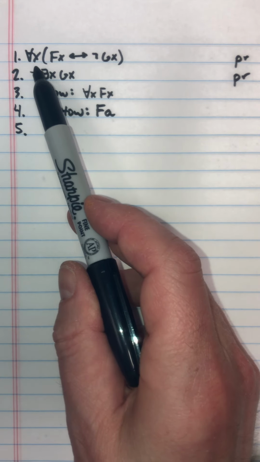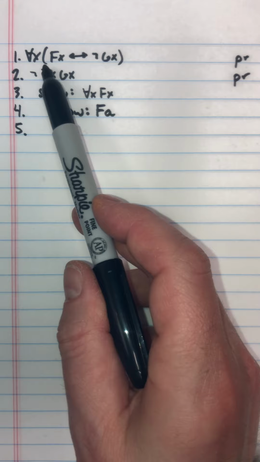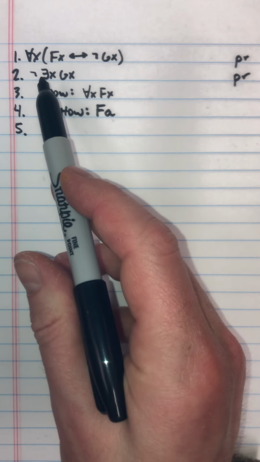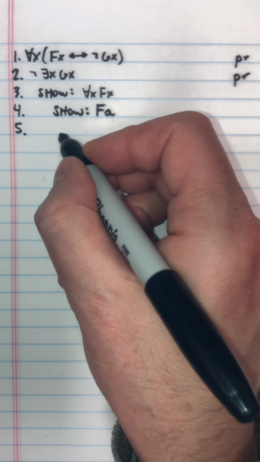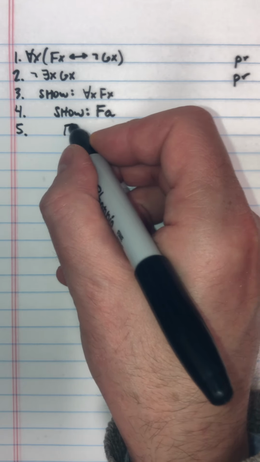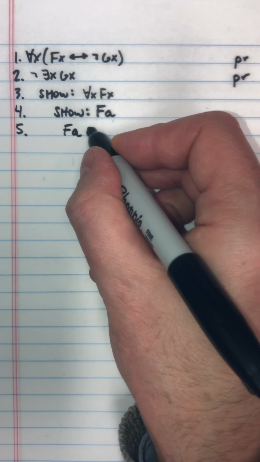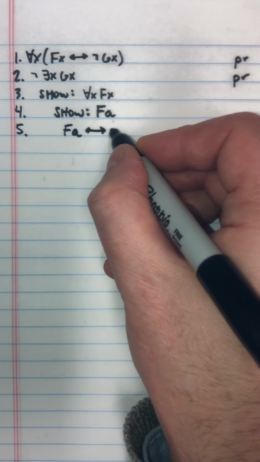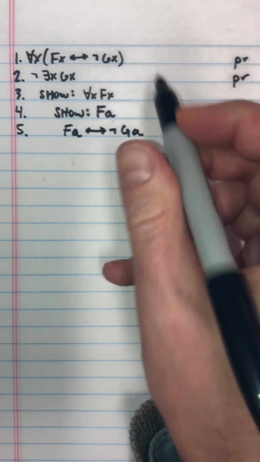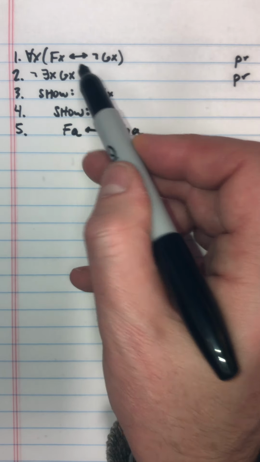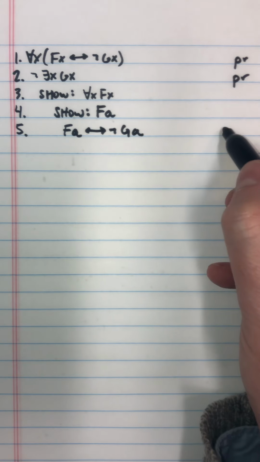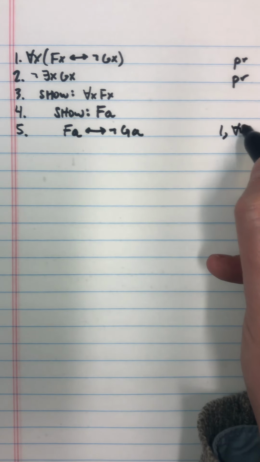Okay, let's do line 1. Universally quantified formula. We're going to do universal out, and that's going to give us FA biconditional not GA. We replace every occurrence of X with whatever name we want, and in this case we're going to do A. That comes from 1 by universal out.